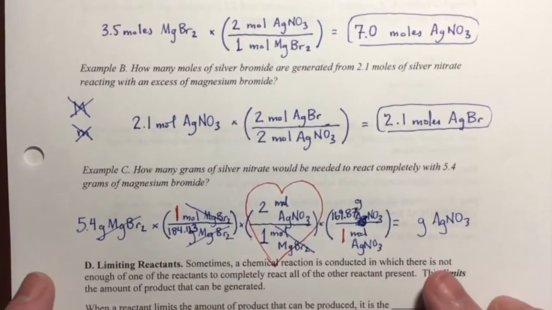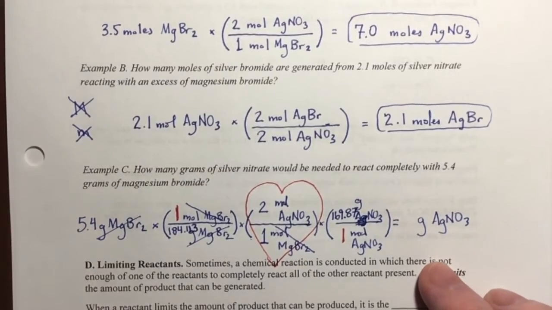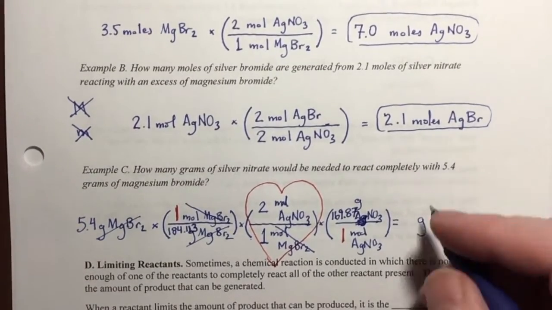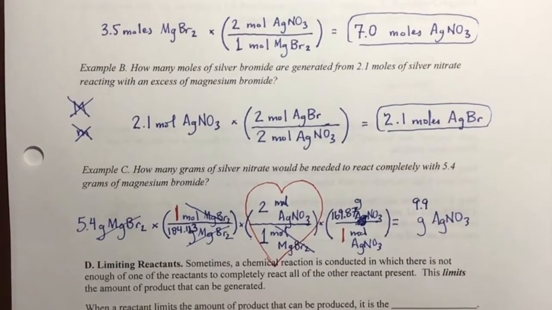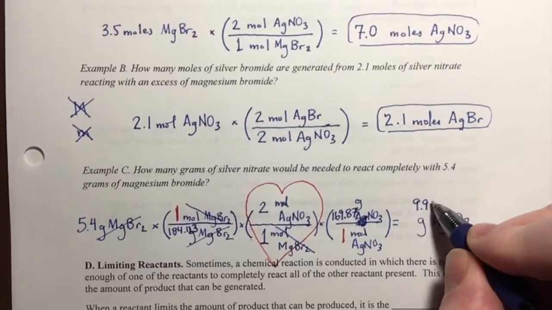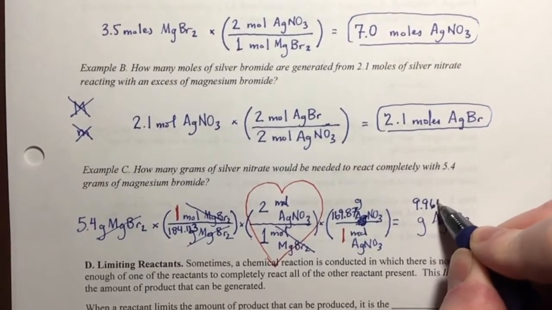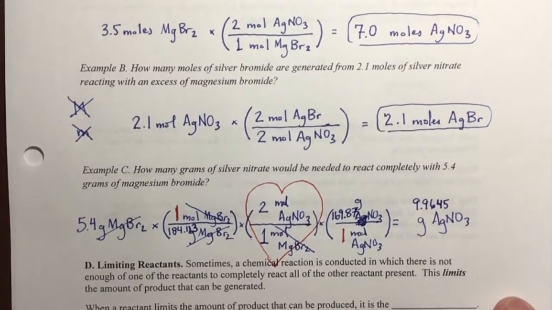If I plug everything in my calculator correctly, keep my parentheses where they need to be, make sure I don't multiply when I should have divided, then I will get an answer that gives me 9.9. Well, my calculator will tell me 9.9645 and several other digits.